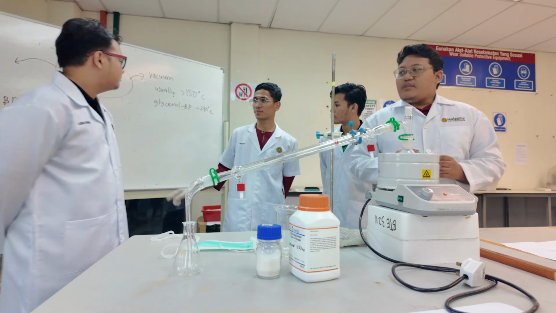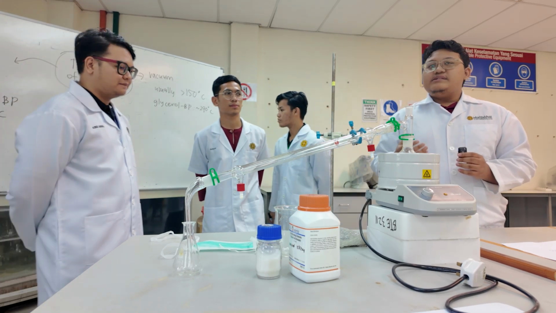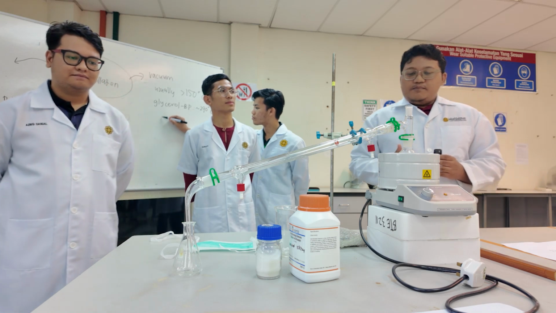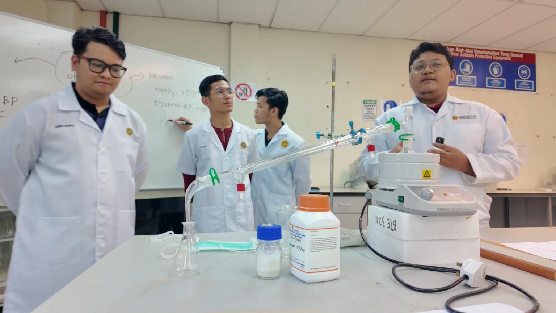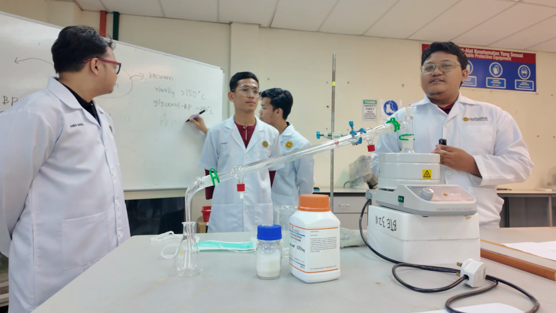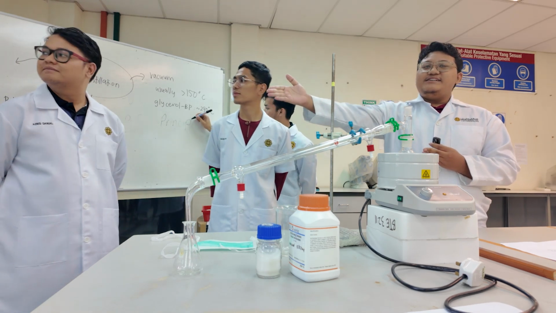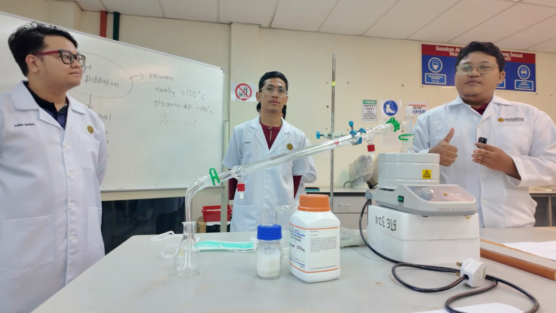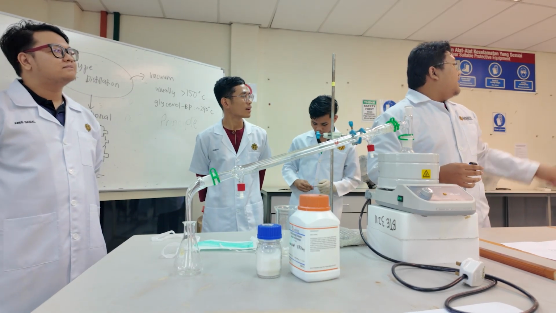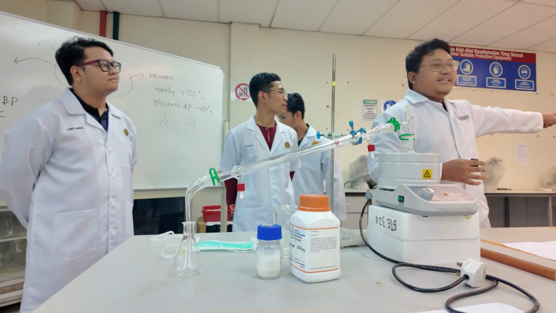And then about emergency preparedness. What we must know in emergency preparedness is the location of the fire extinguisher. And then, more important, the safety shower and eyewash station.